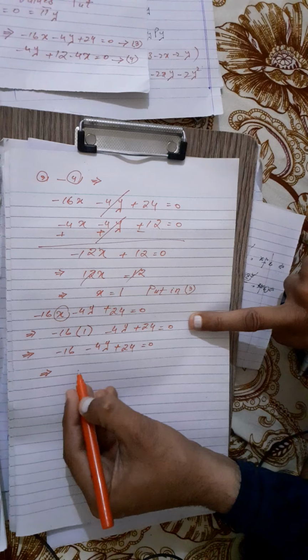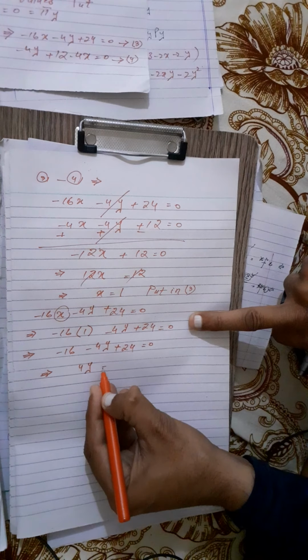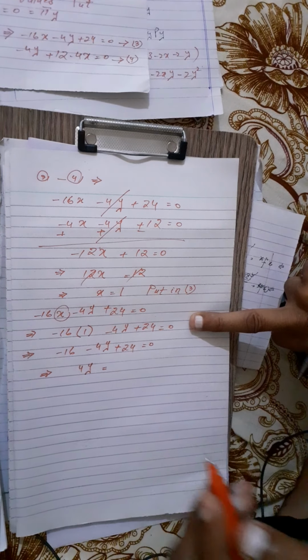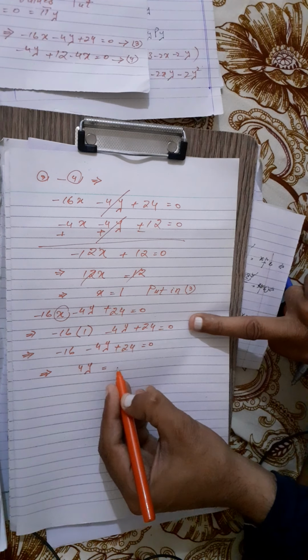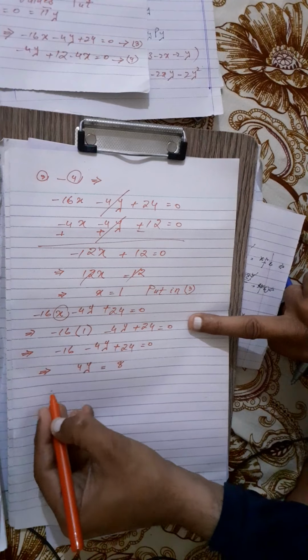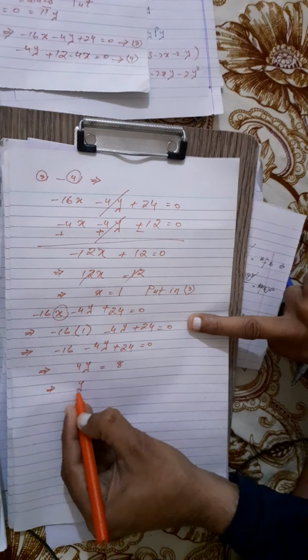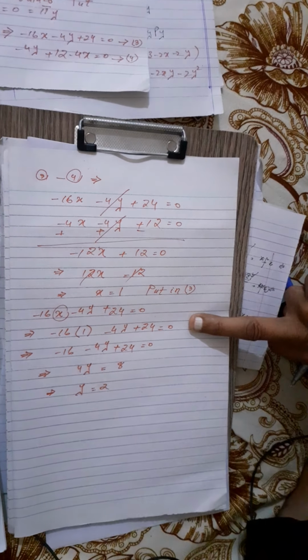This implies that 4y equals 24 minus 16, which gives us 8. Dividing by 4, we get y equals 2.